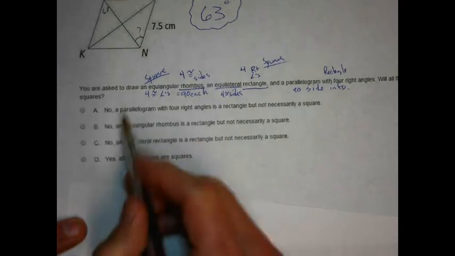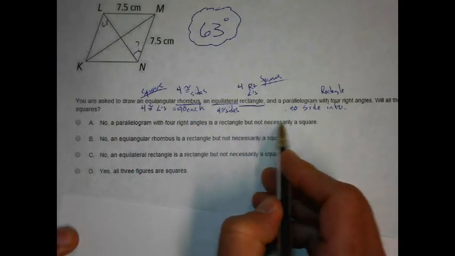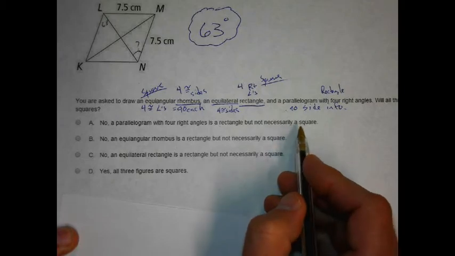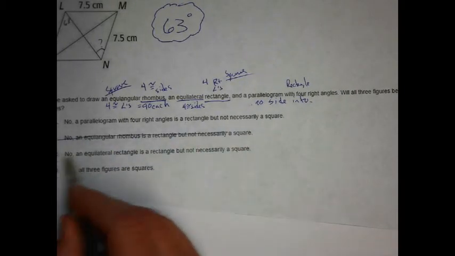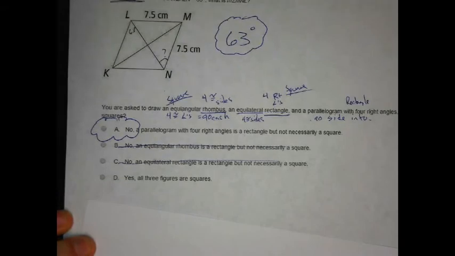So let's figure it out. The question is, will all 3 figures be squares? No. A parallelogram with 4 right angles is a rectangle, true, but not necessarily a square. We've established that the rhombus is a square, and that the rectangle is a square, but we have not established that this parallelogram is a square, because we can't. So that's a good thinker question.